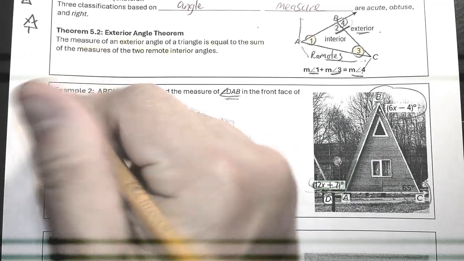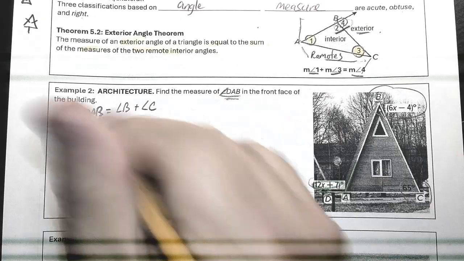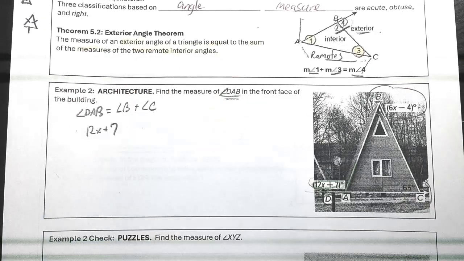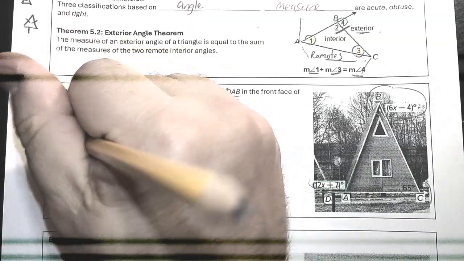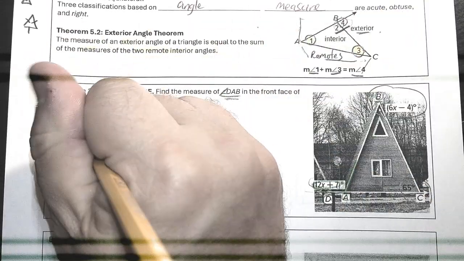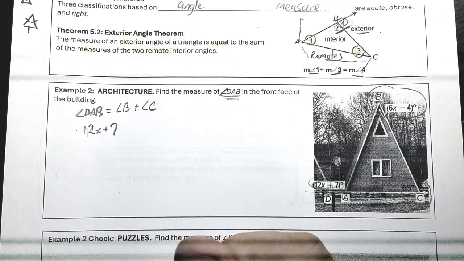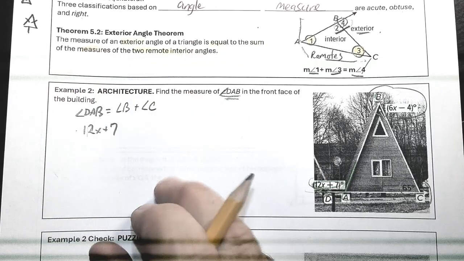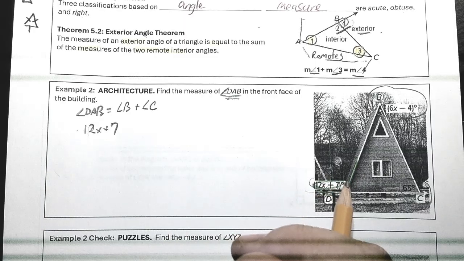I'm going to try to get better about you being able to see what I'm writing. So 12x, let me just try to get a whiteboard put in behind me, and then I can maybe switch from here to the camera on the laptop.